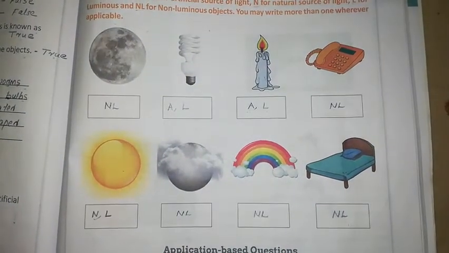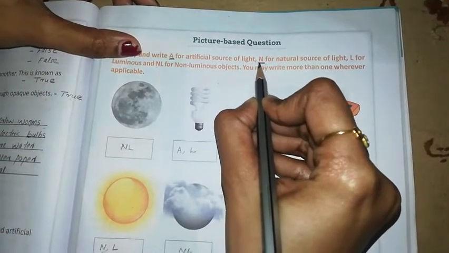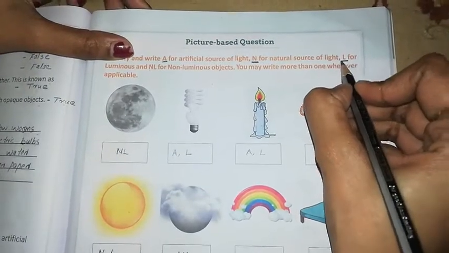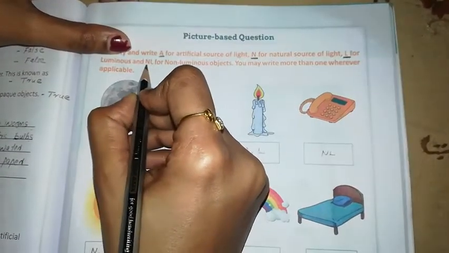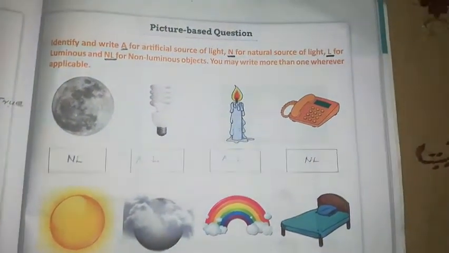object. If it is artificial source of light, write A in this box. If it is natural source of light, write N in this box. If it is luminous object, write L in this box, and if it is non-luminous object, write NL in this box. You may write more than one wherever applicable.